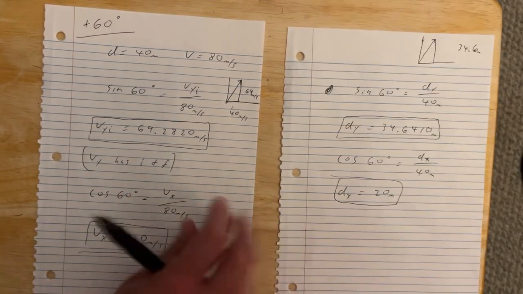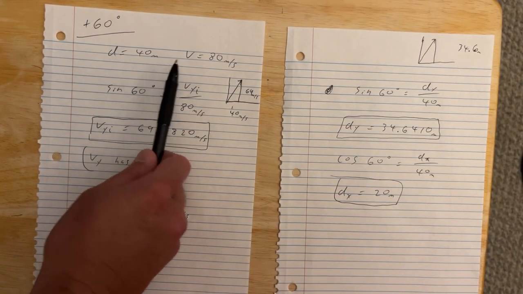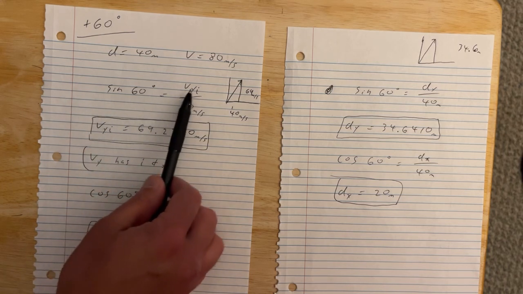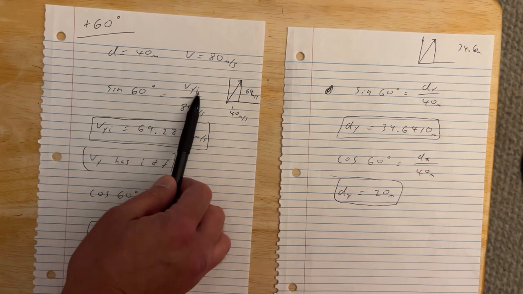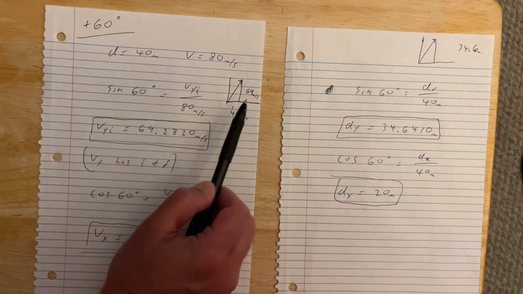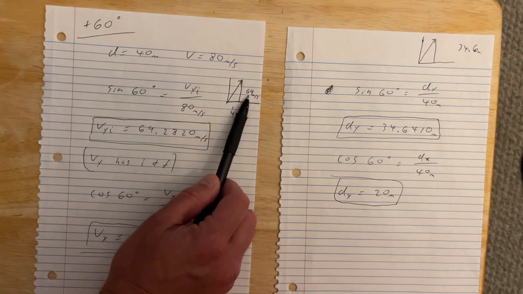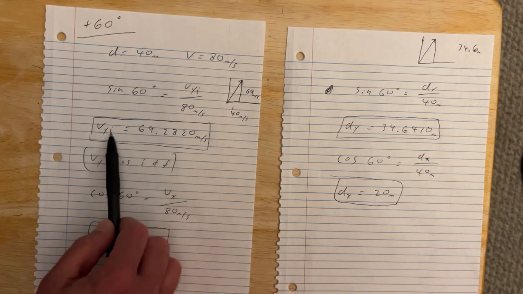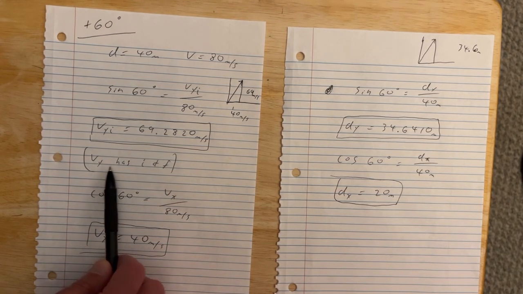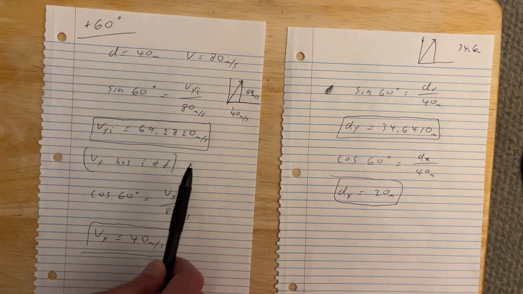Okay, positive 60 degrees, distance 40 meters, velocity 80 meters per second. Sine of 60 equals velocity in the y direction initial over 80. Go through the math here. That means we're going to have, I wrote kind of small here, 69 meters per second for the y component, initial. And then remember, velocity in the y direction has both an initial and a final velocity.